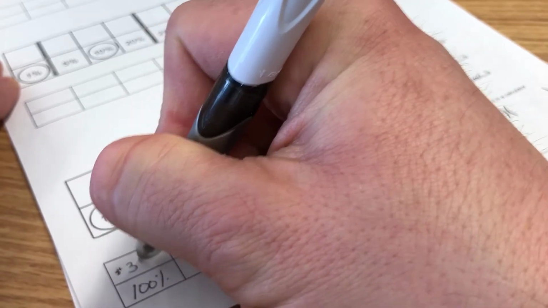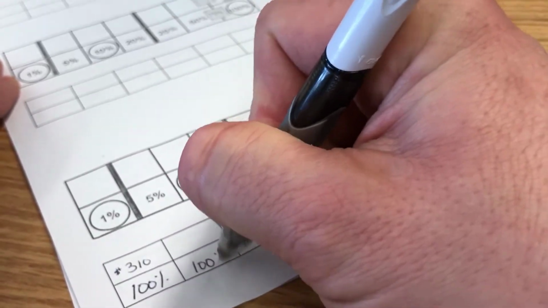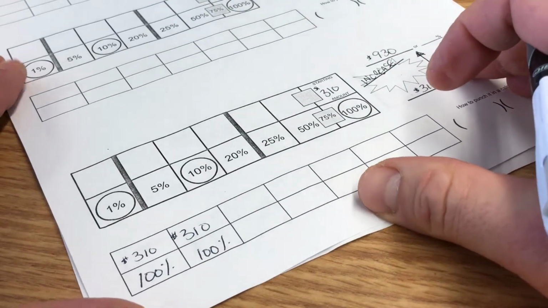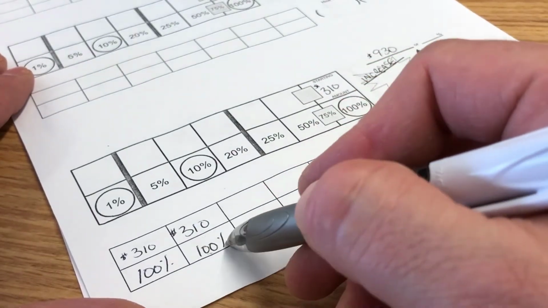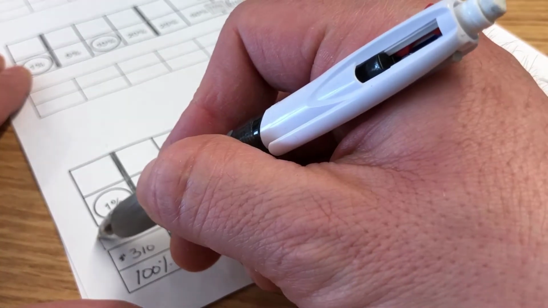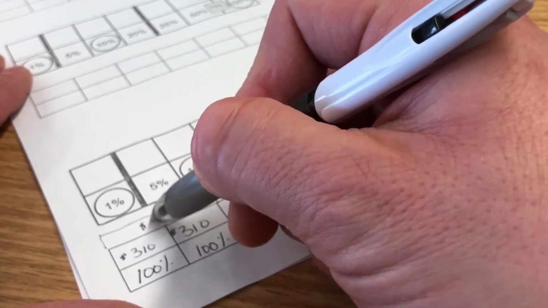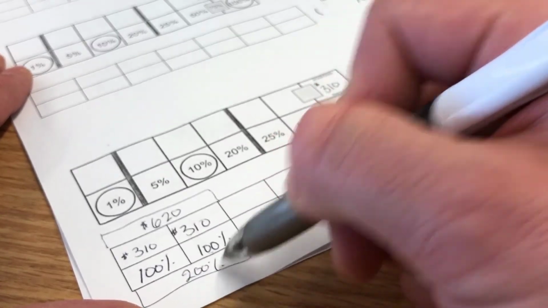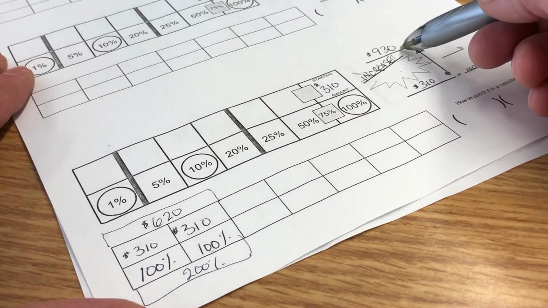Let's say 100% is $310. Another 100% is $310. That together would be $620, right? Which is 200%. If we added another 310, wouldn't that be 930?